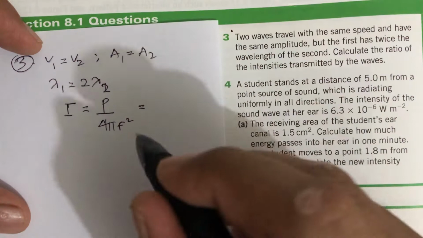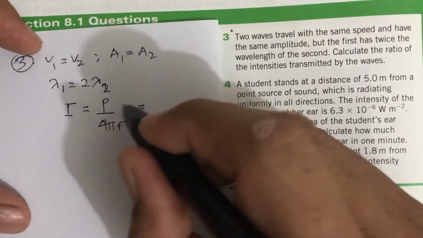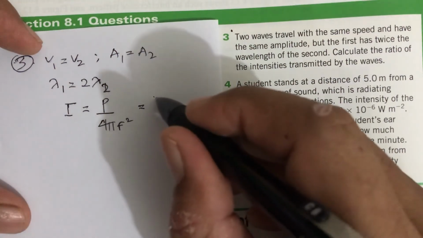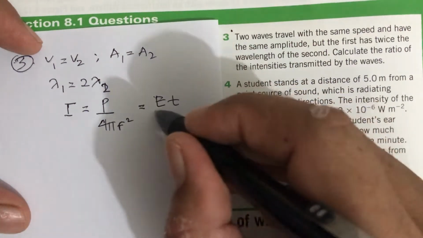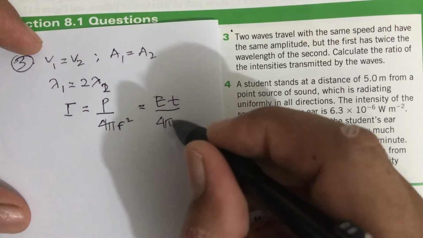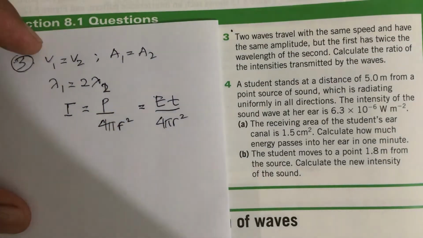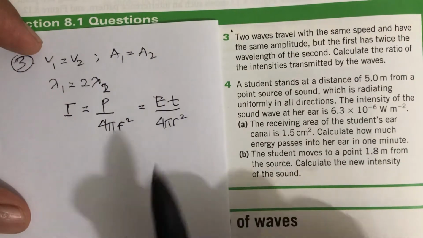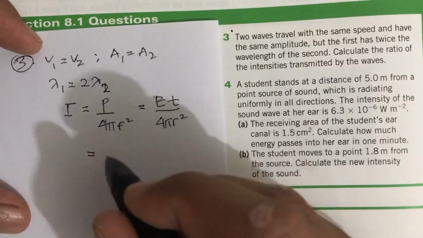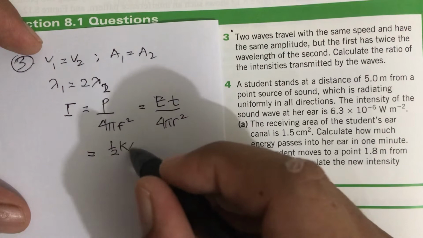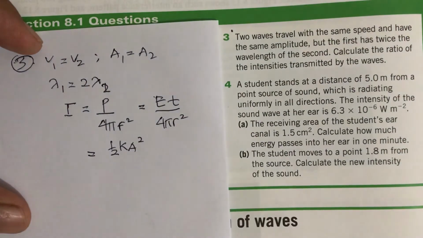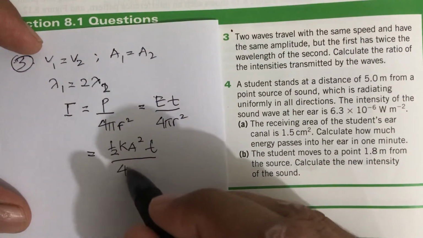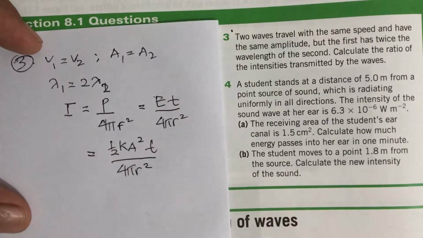This is actually about energy: E equals a half of K A squared times T and 4 V R squared.